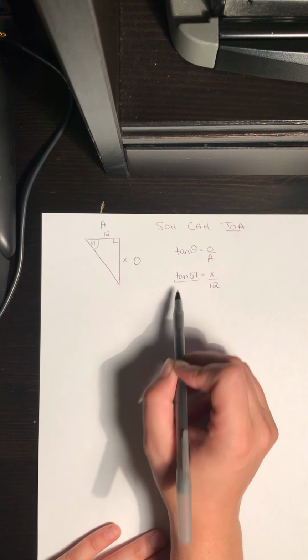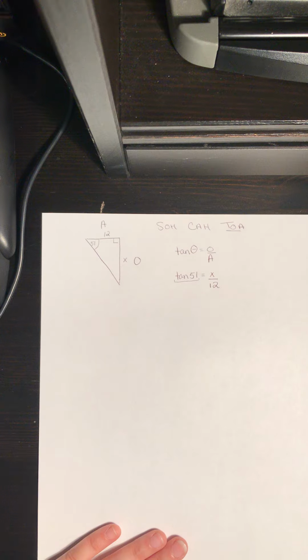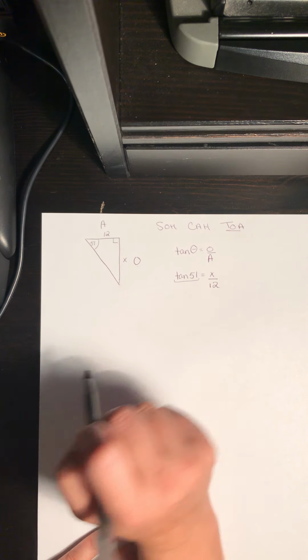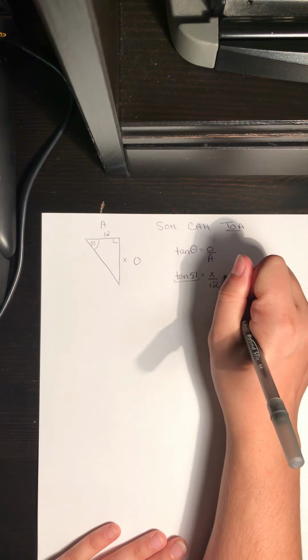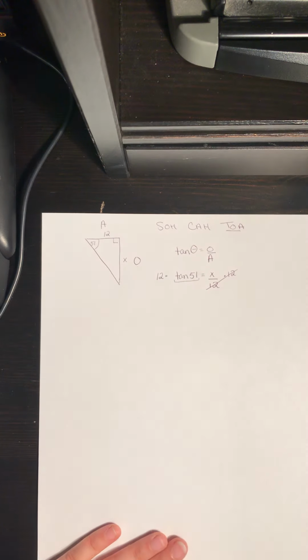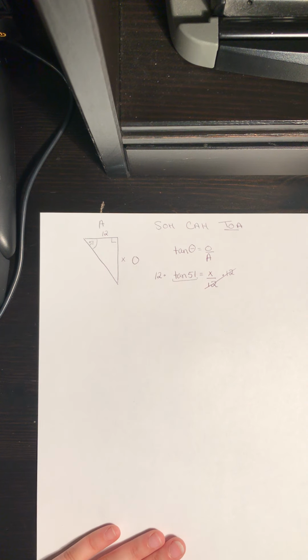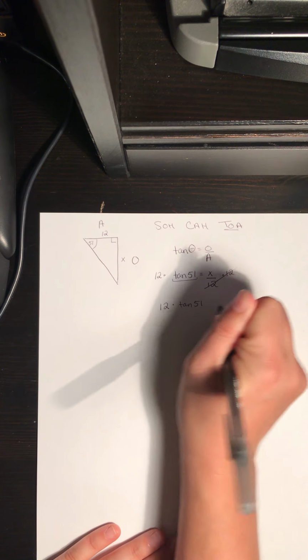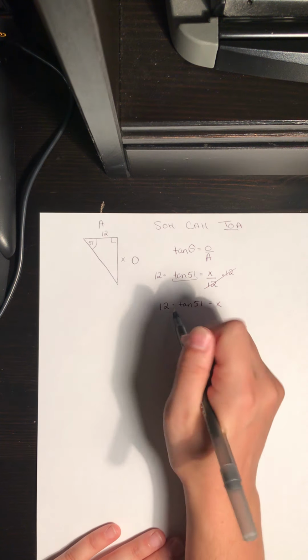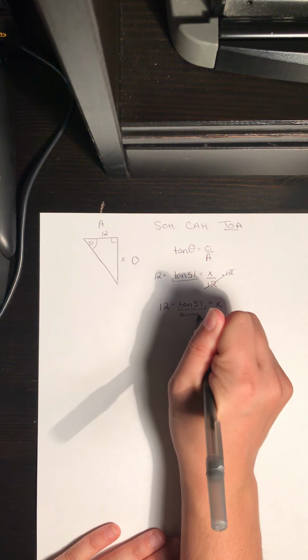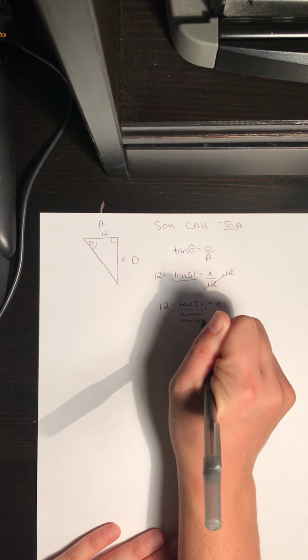Even though these are letters here, they're not variables, right? We know what the tan ratio is. X is our variable. So this is a very specific number. So using my algebra rules, I'm going to get X all by itself again, like I always do, which means I'm going to multiply both sides by my denominator here. So I'm left with 12 times tan 51 equals X. Remember, this is going to be the decimal from your trig table. You just don't need to look it up in a trig table now.